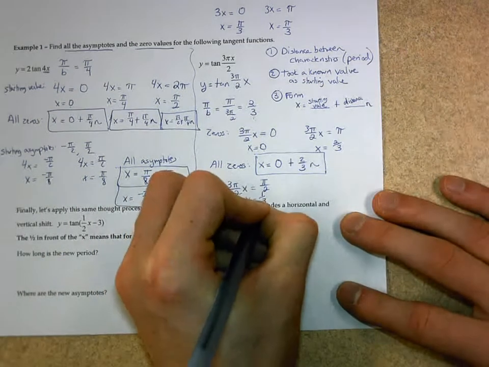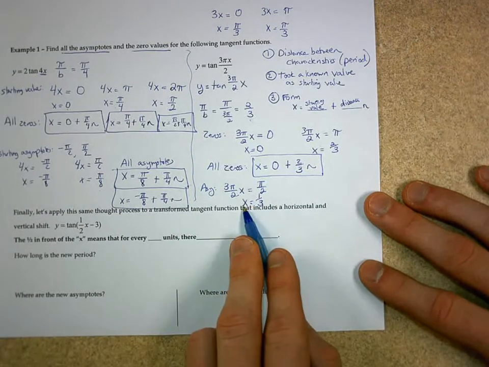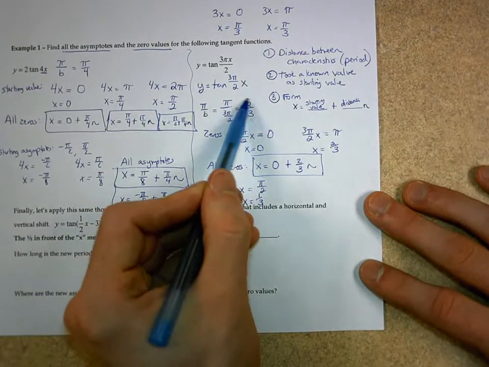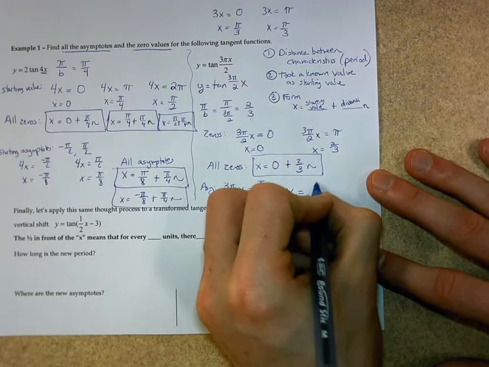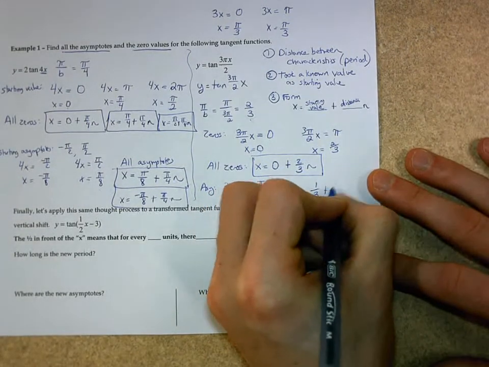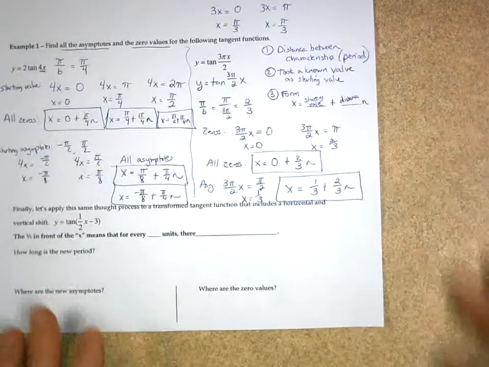And we solve that out, and we're going to get 1/3. So here's a starting asymptote. I know the distance in between each one is going to be 2/3. So the equation for all the asymptotes is 1/3 plus 2/3 n.